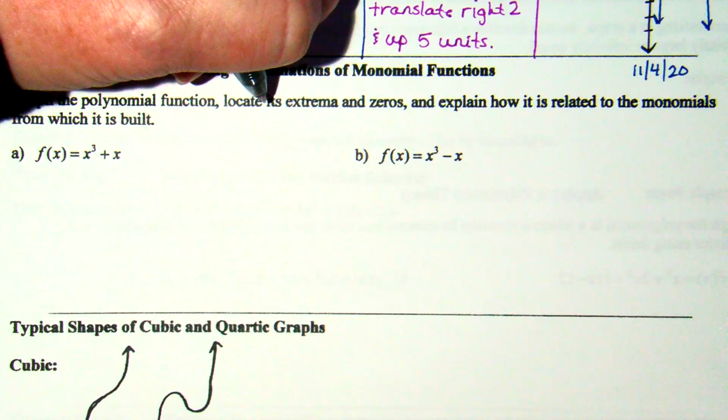So when we talk extrema, we're talking about maxes and mins. I know some of you had forgotten that word, I can guarantee it, so just throwing that out there. And then zeros.